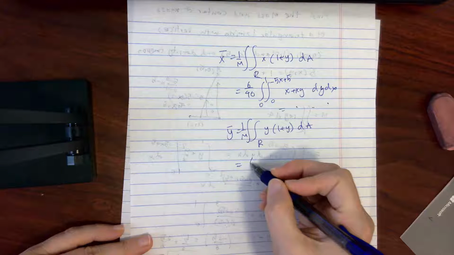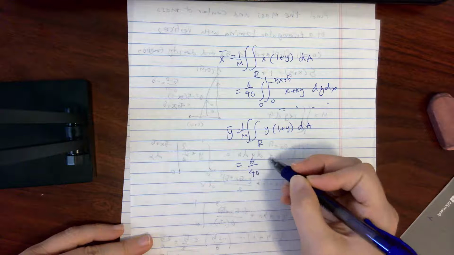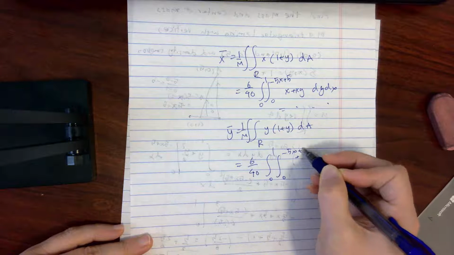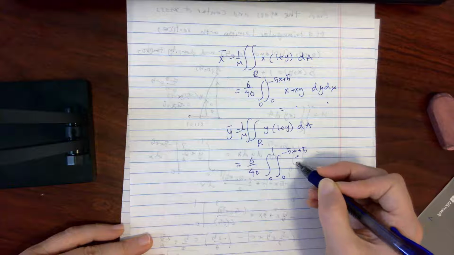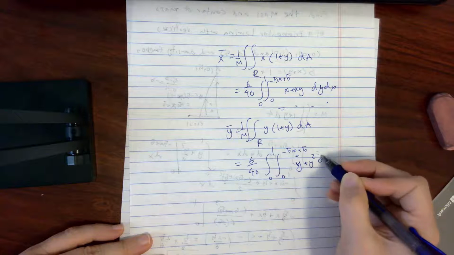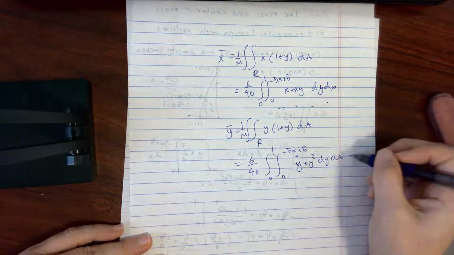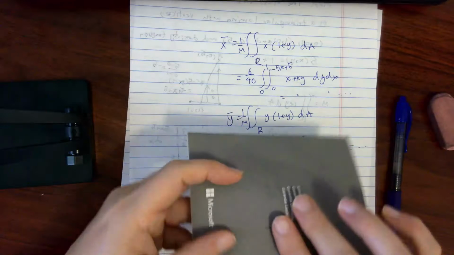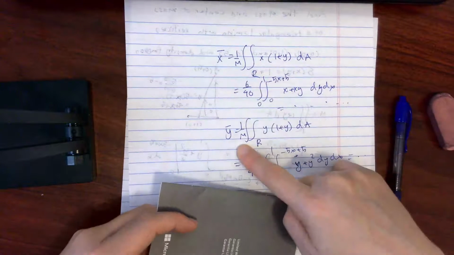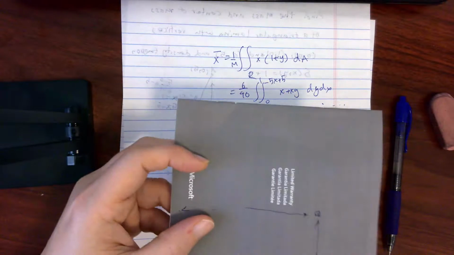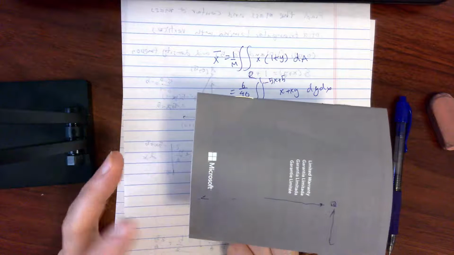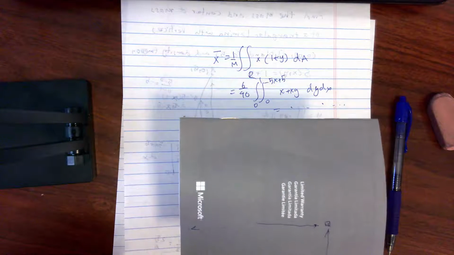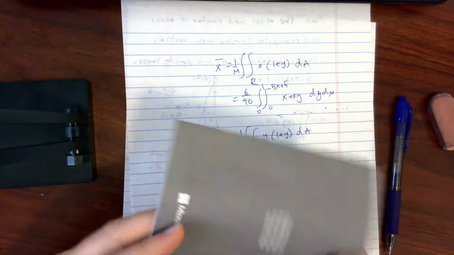And here also 6 over 40, double integral, this time y plus y squared, dy dx, and I get these values. And what these values mean is that that's the x value and y value of the point on the lamina that, if you put your finger underneath it, just one little place of rest, the lamina is going to be stable and not rotate in either direction and fall off.